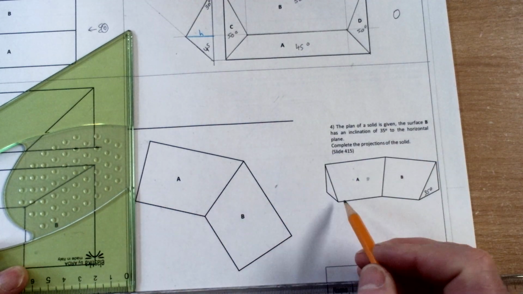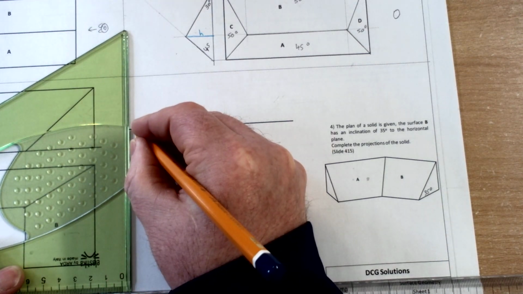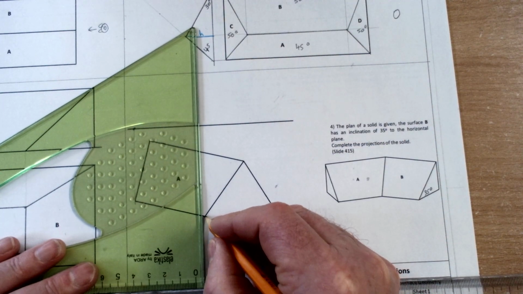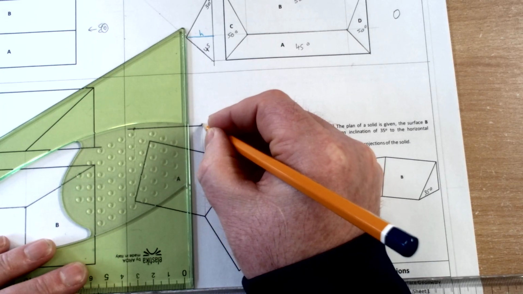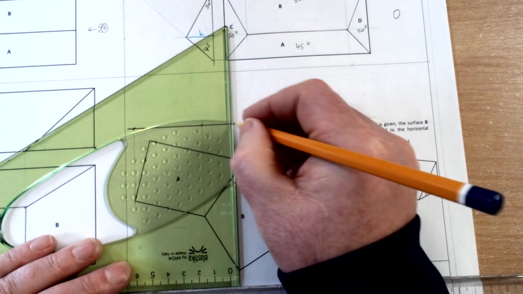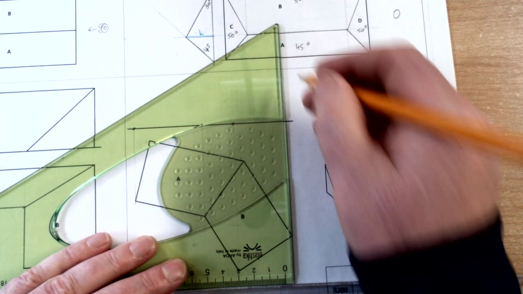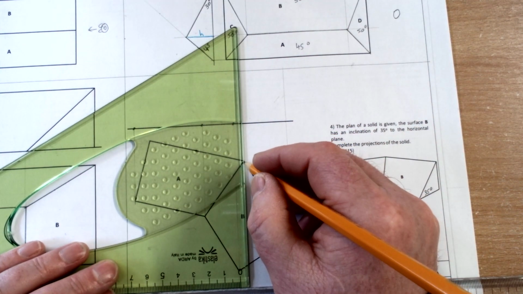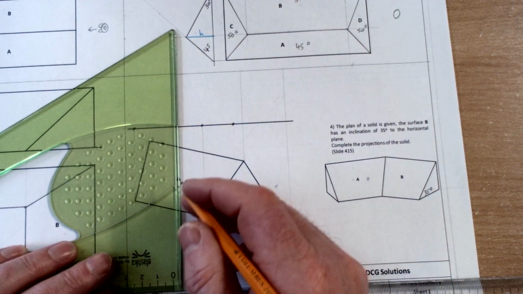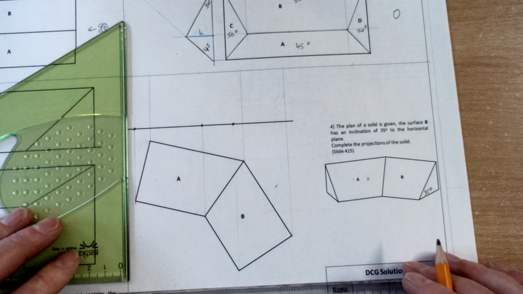So like that corner there, that's on the ground. This point here is on the ground. That point there is on the ground, and then these ones are all up in the air. But we need to find the height basically of them.